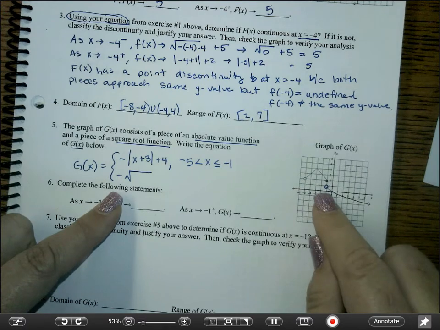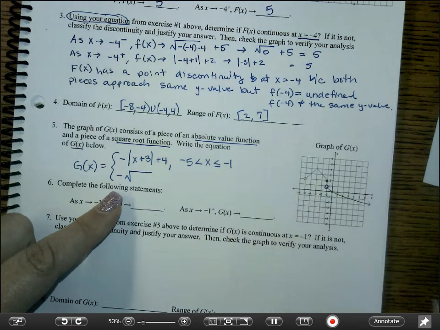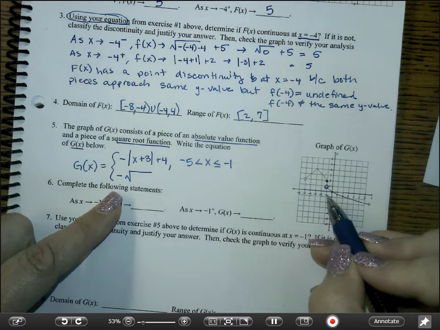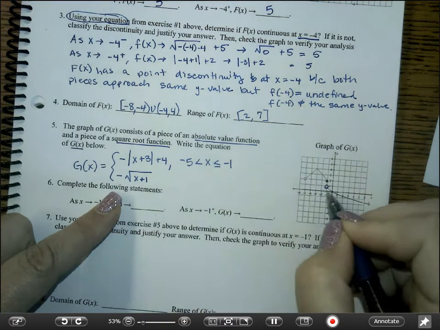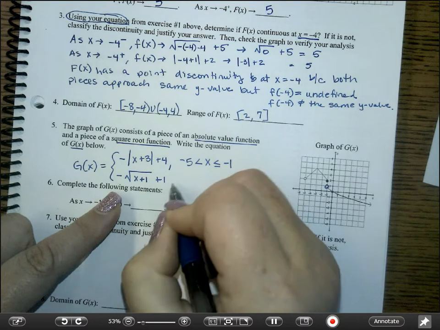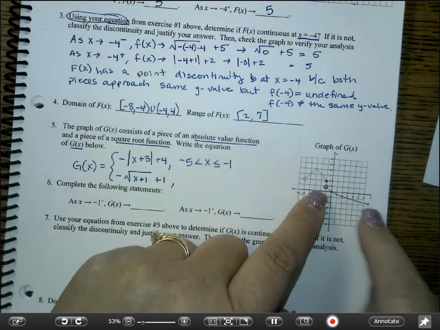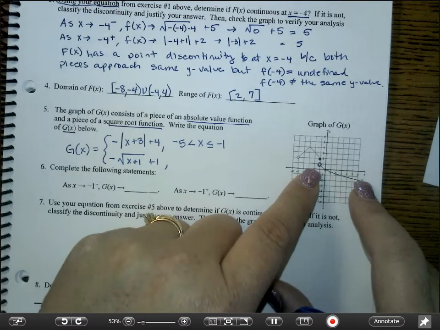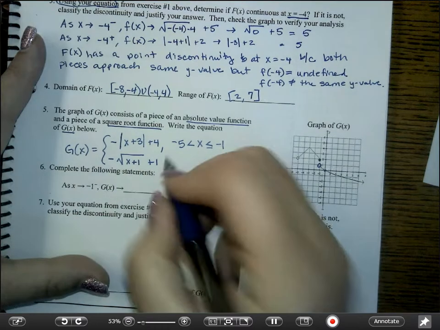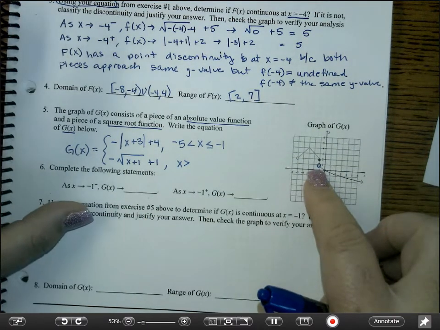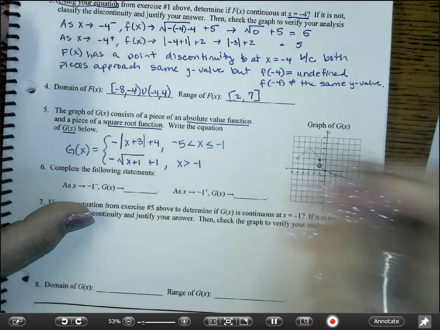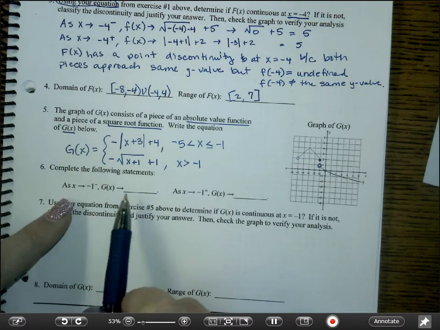Then we have the beginning point moved to the left. So we're going to have x plus 1, and then it moved up 1. And since this goes on forever, it is simply just x is greater than, not equal to, because it's open, negative 1.